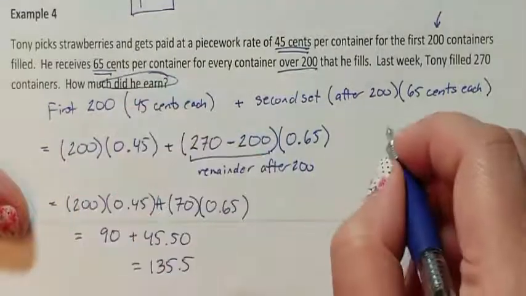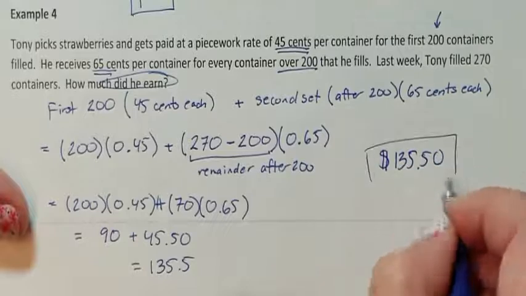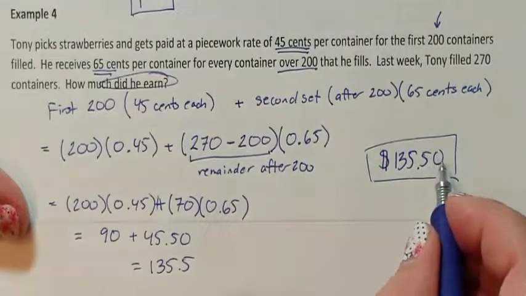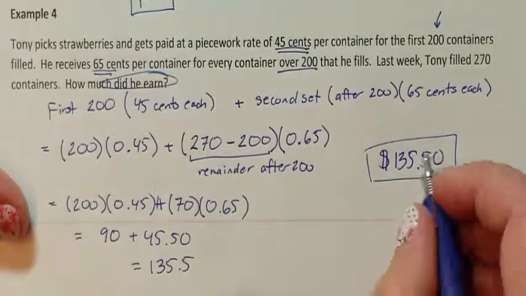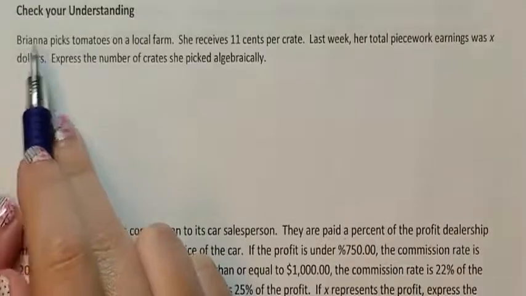How much did he earn? He earned $135.50. I need the decimal for dollars, and I need the two place values for cents. And what was this? This was his money earned. Let's go ahead and check your understanding.